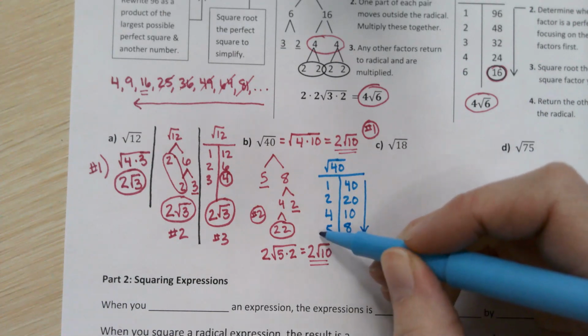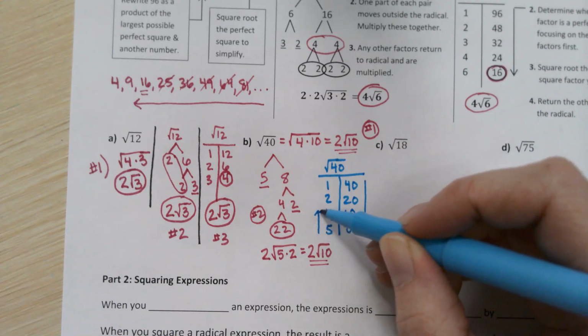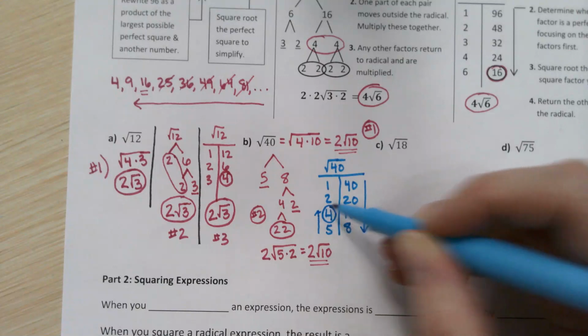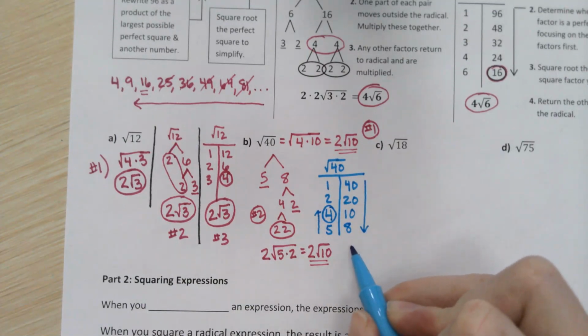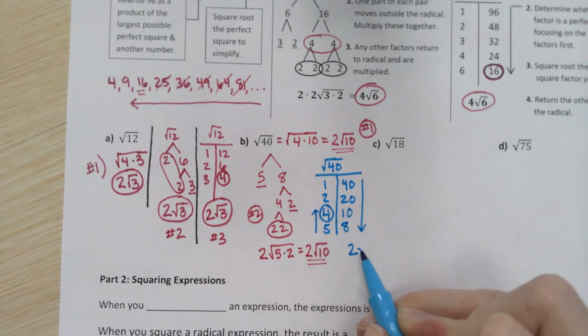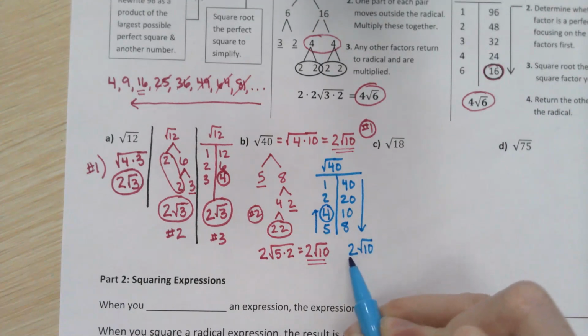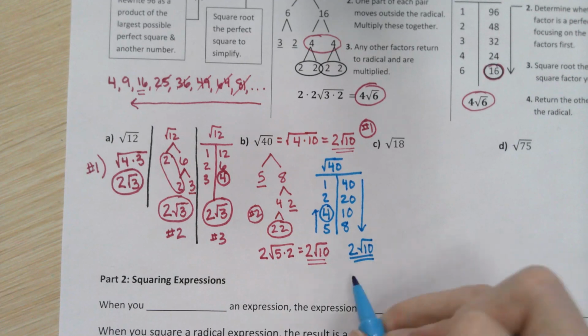So I wrap around and I keep looking on this side of the table until I find the largest one. That's a 4. Square root of 4 is 2, and the factor pair that goes with it is 10. So same 2 root 10 answer, but that's method number 3.